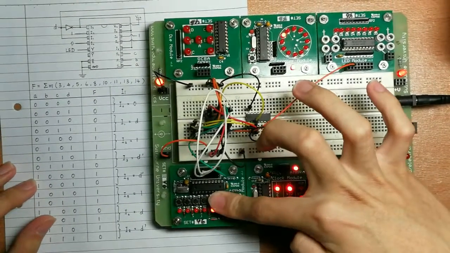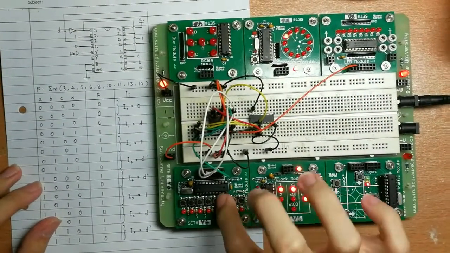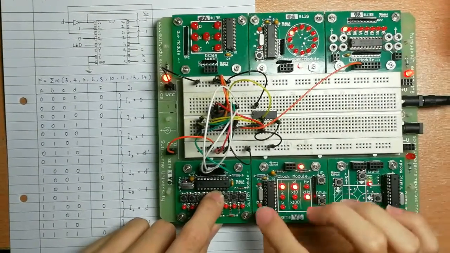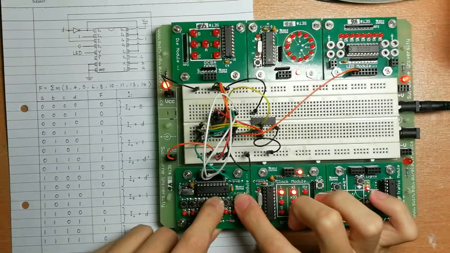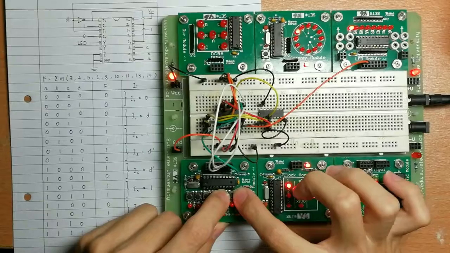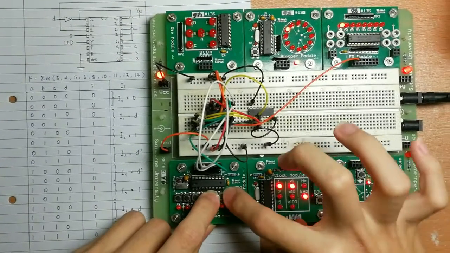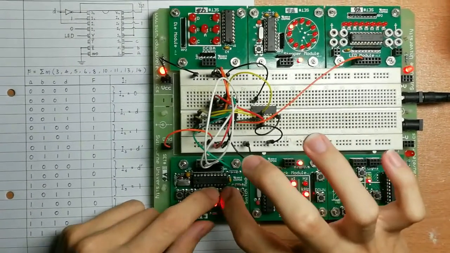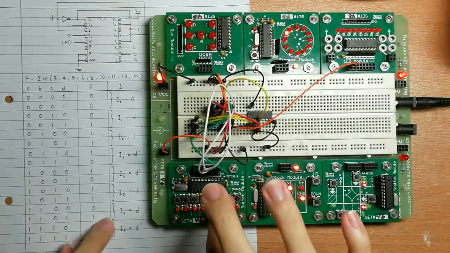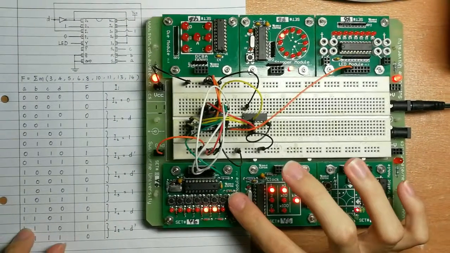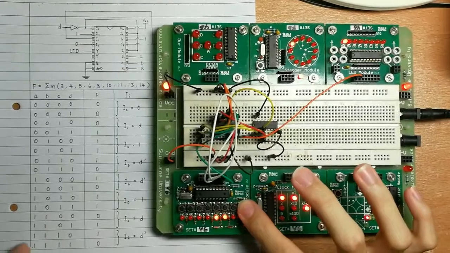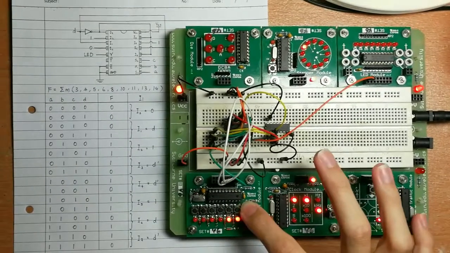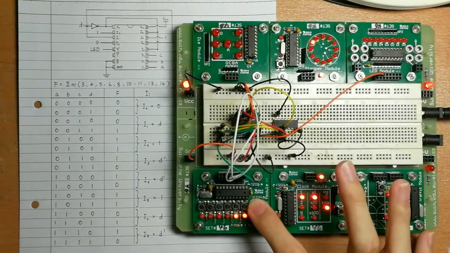When only A, the light is on. When A and D, the light is off. A and C, the light is on. A, C and D, the light is on. A and B, the light is off. And A, B and D, the light is on. A, B and C, the light is also on. And if all inputs are on, the light is off.